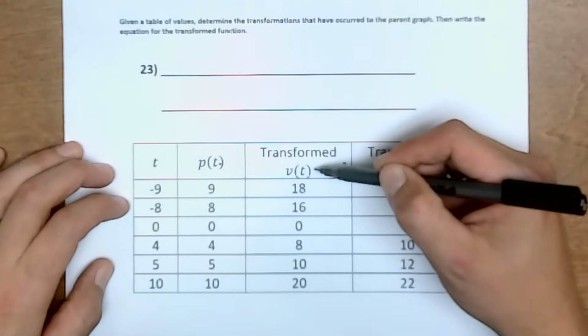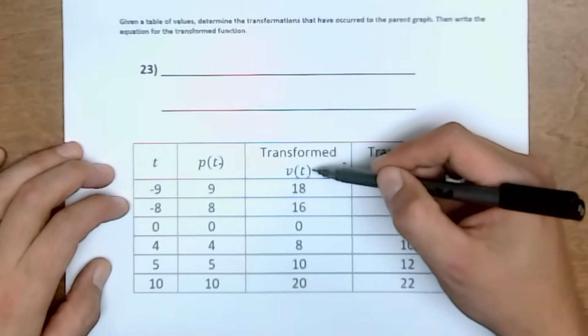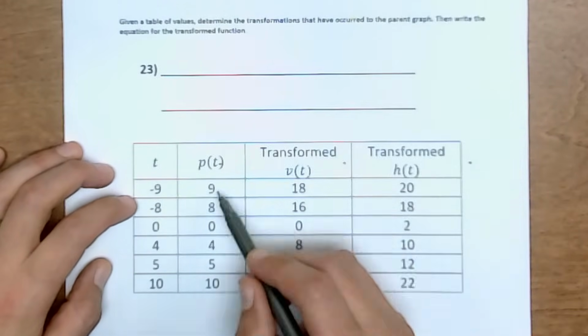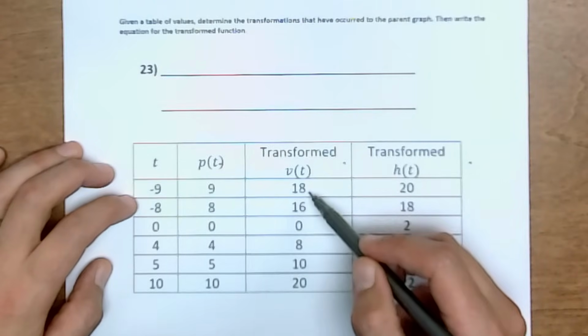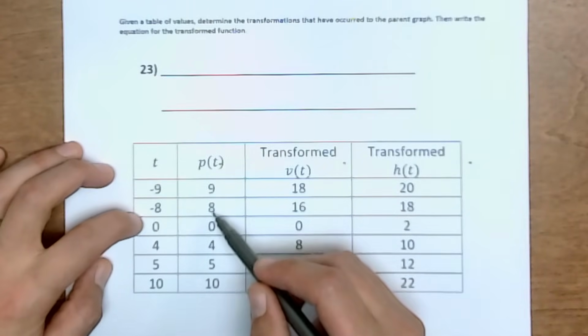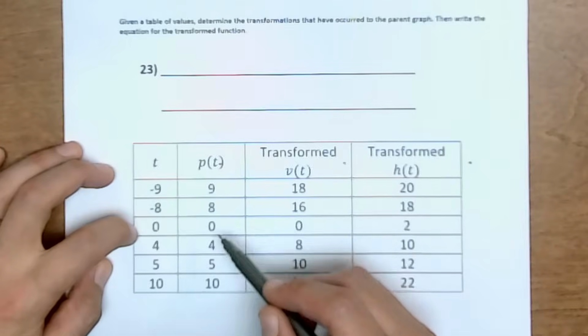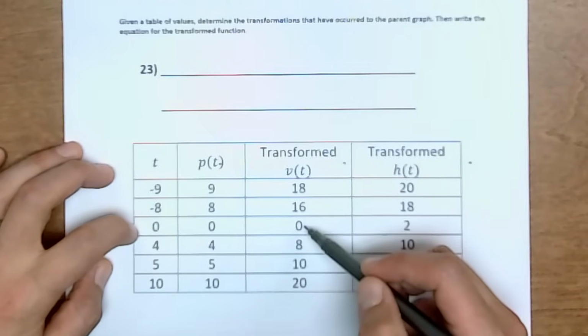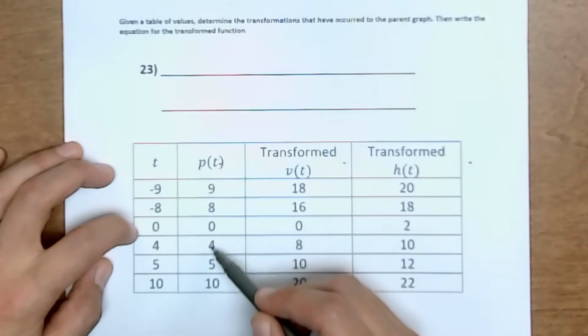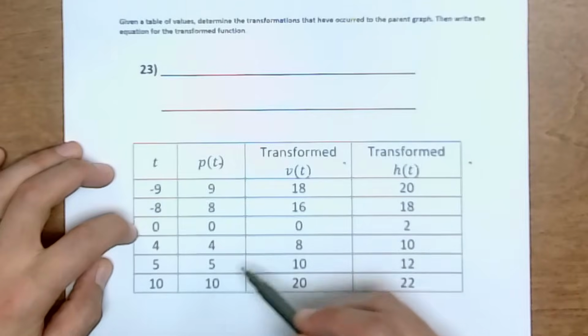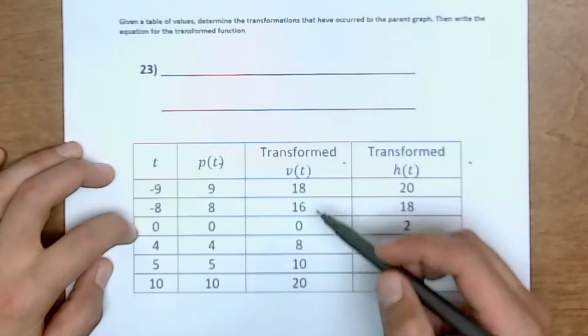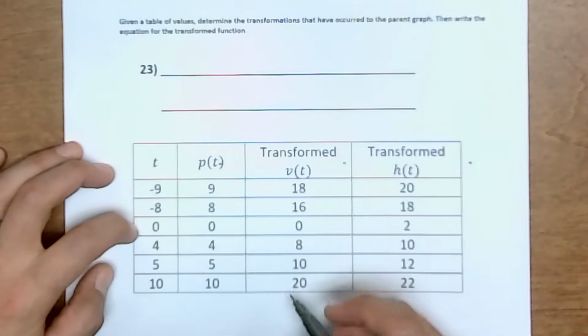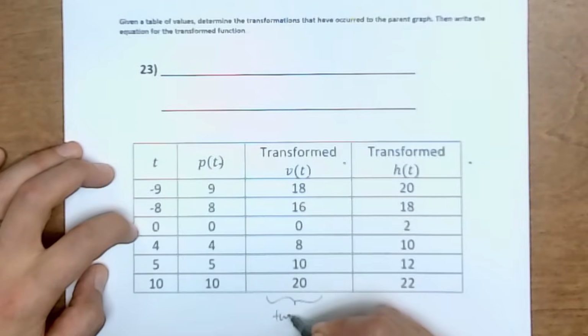The transformed graph, this kid graph, Vinny, doesn't end up with 9 like its parent. It's actually at 18. And it's not 8 like its parent, it's 16. But it does have 0 to 0, so that is an unchanged value. 4 as a parent is now 8 as a kid. 5 as a parent is 10 as a kid. And so you can start to see that all of these values are twice as big. And that is the key.